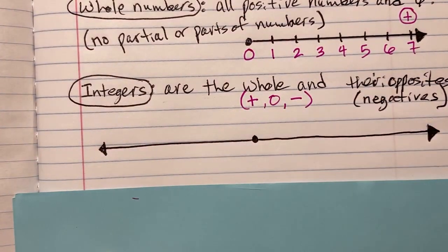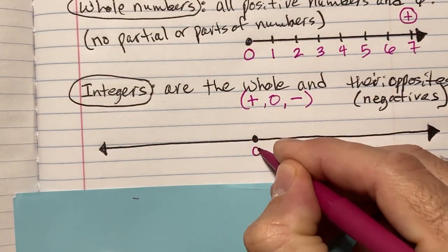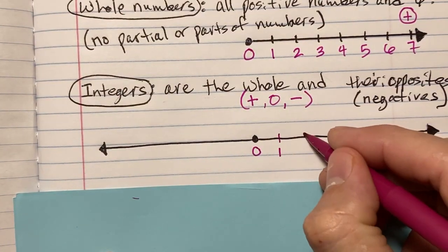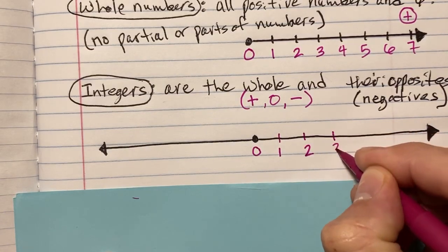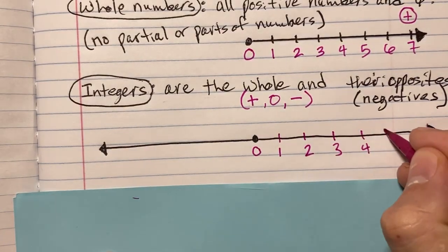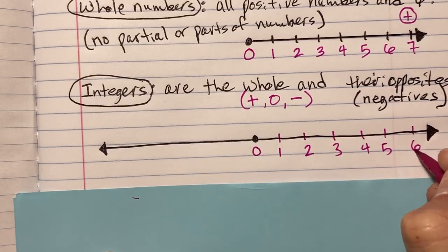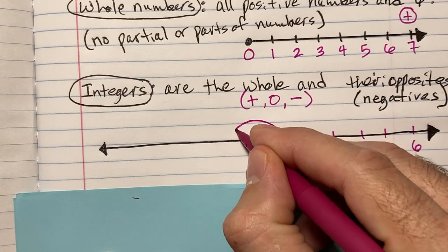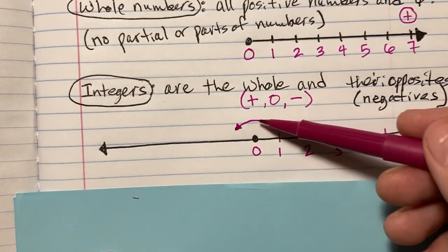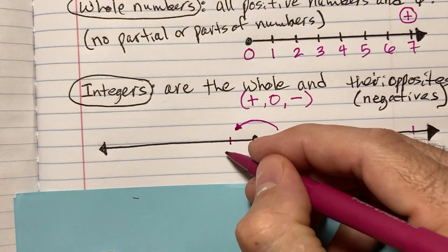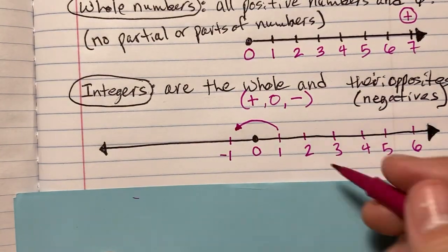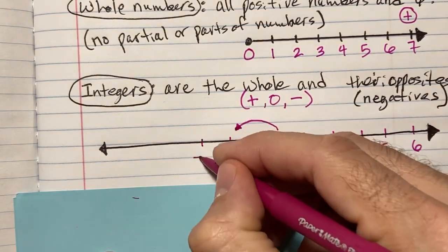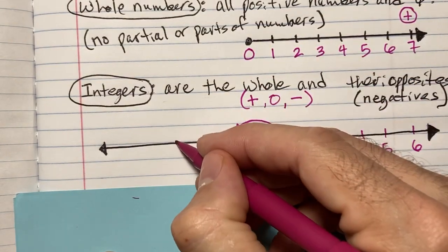So make a number line down below. We can do the same thing right here. We're starting with our whole numbers, and now we're looking at the opposites of them. The opposite of a positive 1 would be a negative 1. The opposite of a positive 2 would be negative 2.